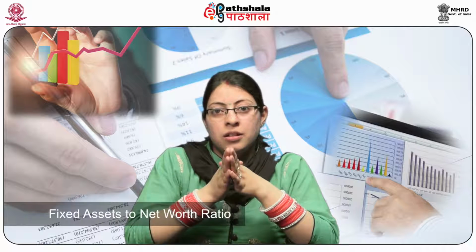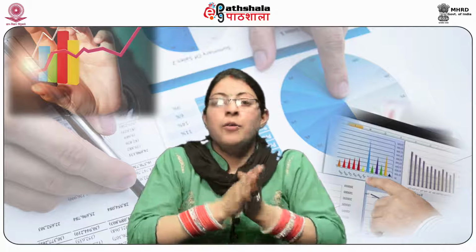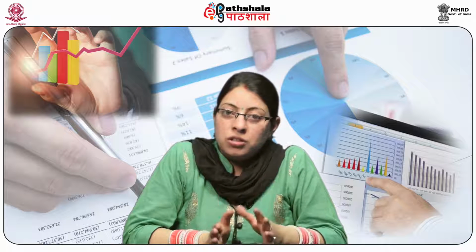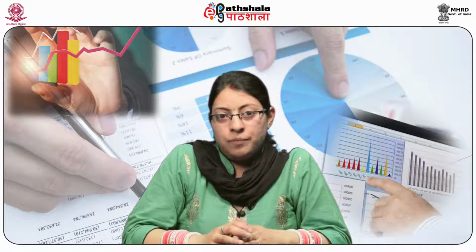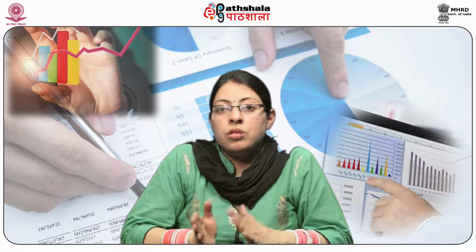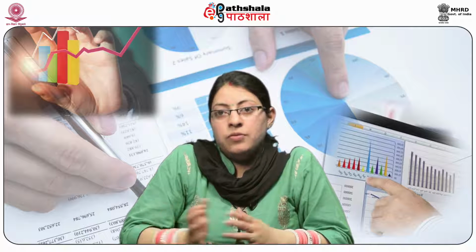Fixed assets to net worth ratio. Fixed asset to net worth ratio establishes the relationship between fixed assets and shareholders' funds. The fixed assets are to be considered after deducting the amount of depreciation from the respective assets.